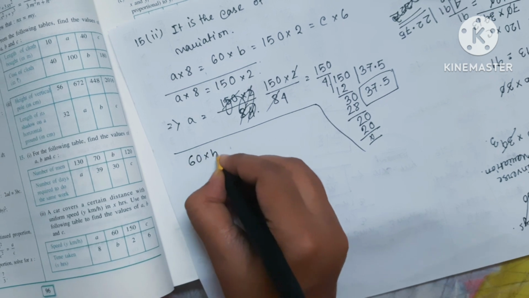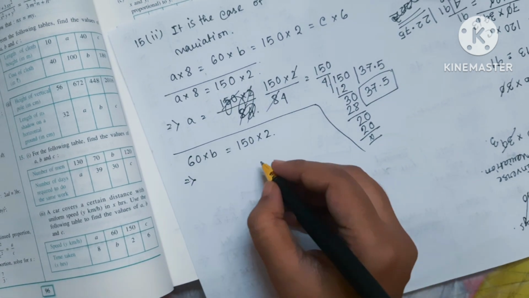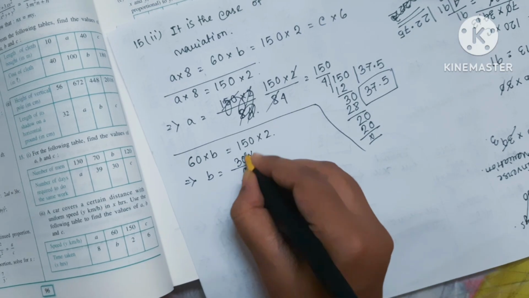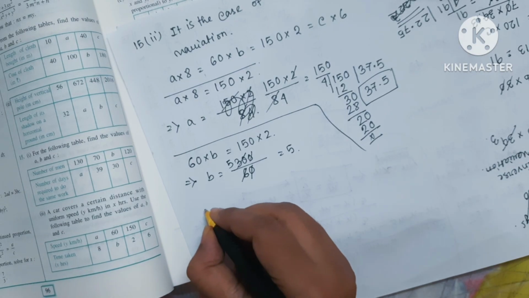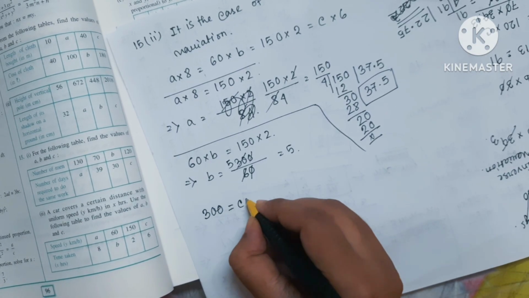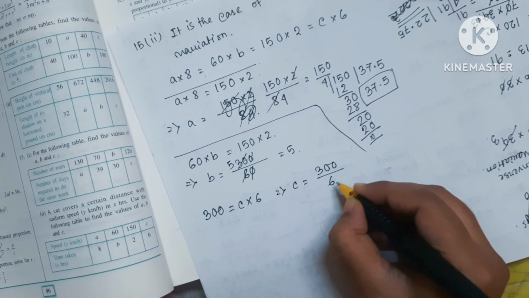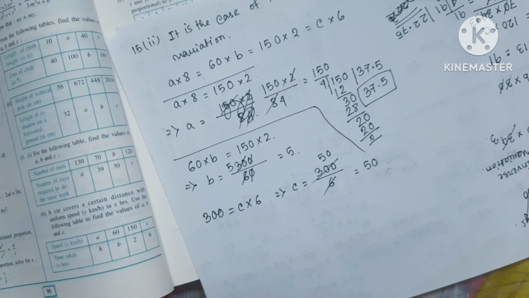Okay. 60 into B is equal to 150 into 2. So B equals 300 by 60, so B will be 5. And 300 is equal to C into 6. That means C equals 300 by 6. So it will be 50.